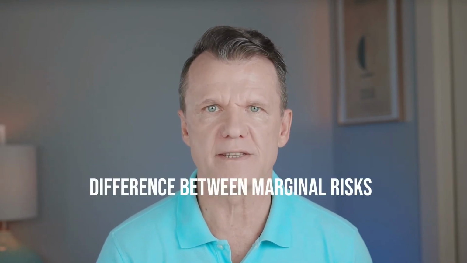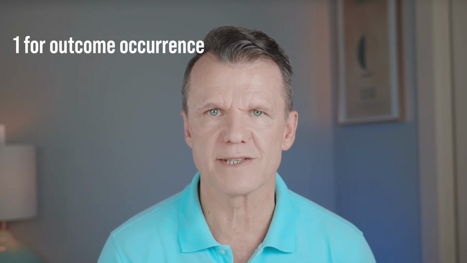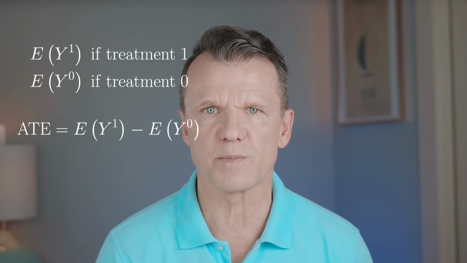Let's confirm that for a binary outcome, the average effect is a difference between marginal risks. This time, we consider an indicator variable y. It takes on 1 for the outcome occurrence and 0 otherwise. When there are two treatments, there are two potential outcomes for each individual unit. Individual treatment effect is a difference between these potential outcomes. The average effect in population of units is the expected value of individual effects. We can express this in a different way, as a difference between the expected outcomes for all treated and for all untreated units, because the expectation is a linear function.